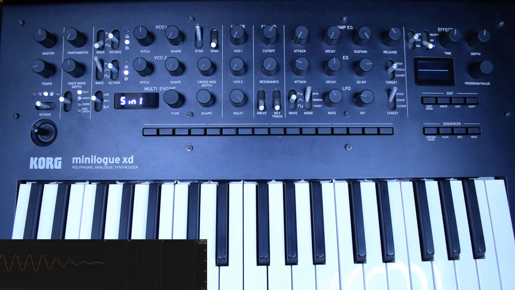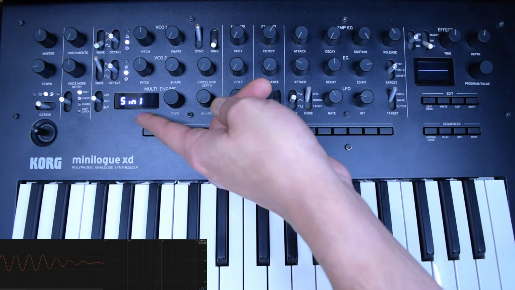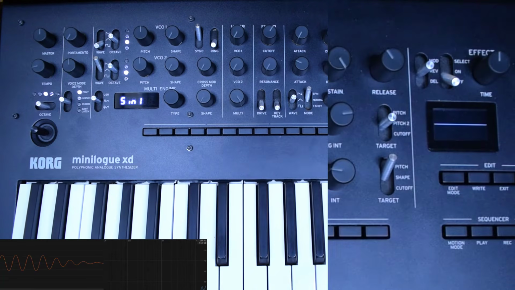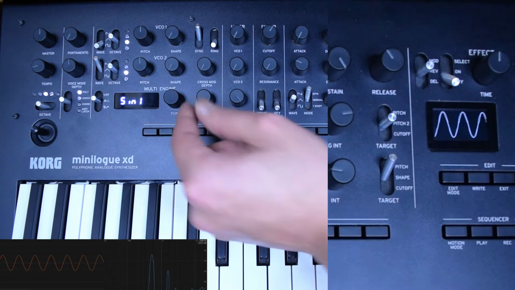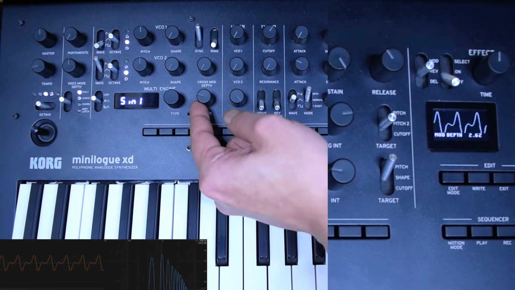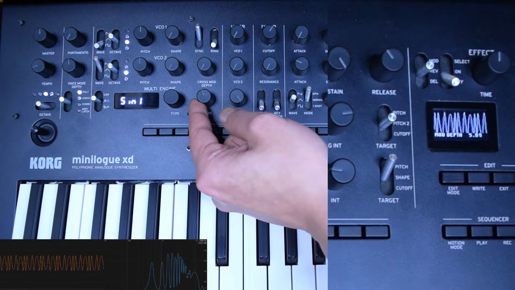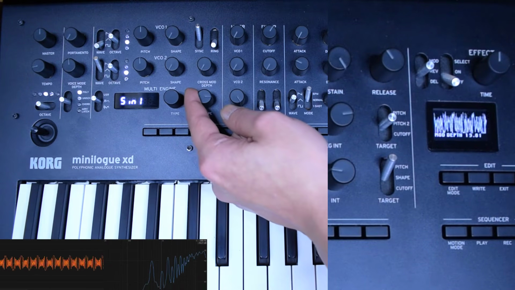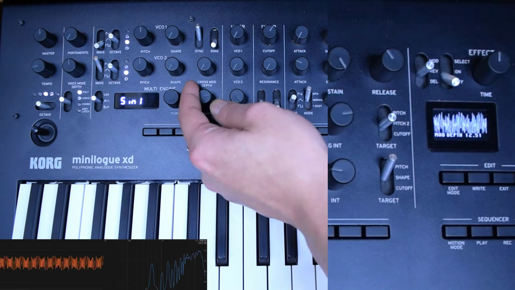So how can we affect the carrier with the modulator? It's going to be the shape control. If I go and play something, maybe I'll play a C, and I keep going up on the shape, notice that this is going to start changing. And if you go all the way up, you almost get to the noise kind of section.